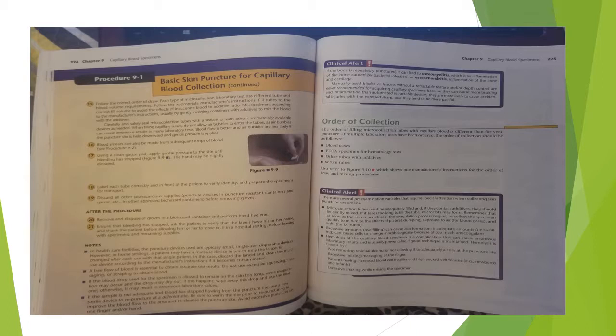A free flow of blood is essential to obtain accurate test results. Do not use excessive squeezing, massaging, or scraping to obtain blood. If the blood drop used for a specimen is allowed to remain on the skin too long, some evaporation may occur and the drop may dry out. If this happens, wipe away the drop and use the next one. Otherwise, it may result in erroneous laboratory values.